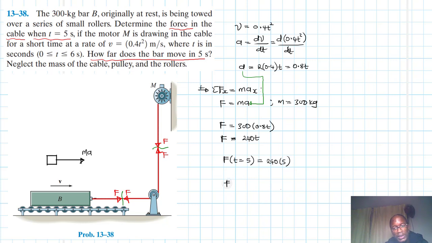Our F is just going to be equal to 1200 newtons. That's 300 times 0.8 times 5. Okay, so we found the force.